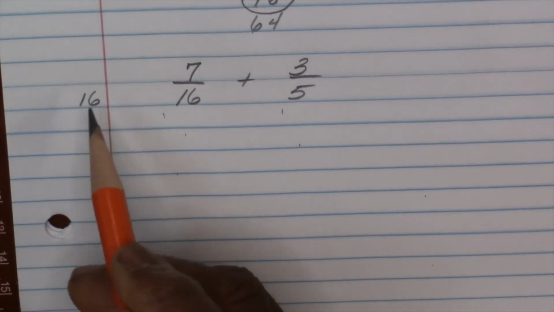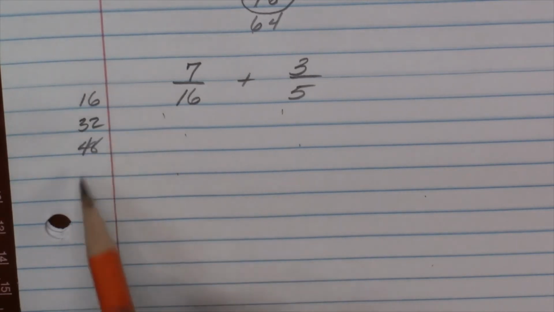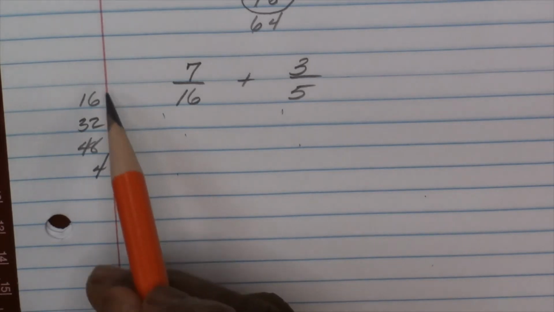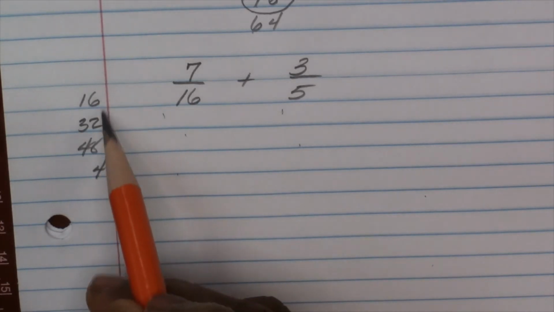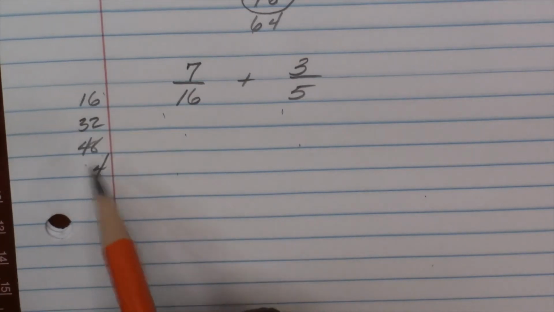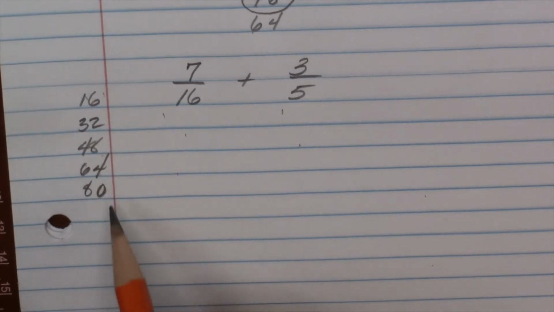And I got 16, 32, 48. 6 plus 8 is 14, carry my 1. That's 2, 6. And then I get 16... 6 plus 4 is 10, carry my 1. That's 2, that's 8. Well, that ends in a 0.